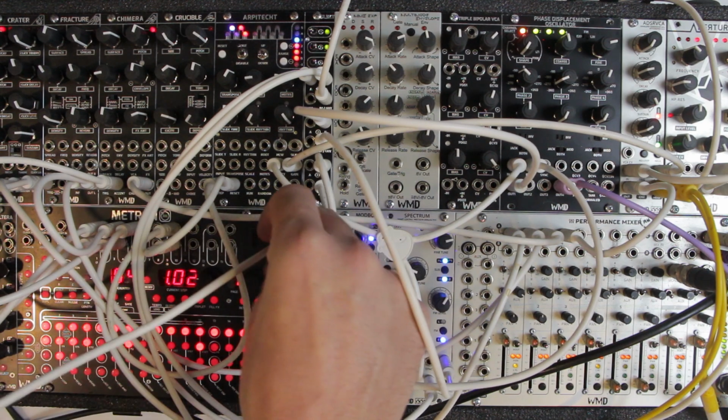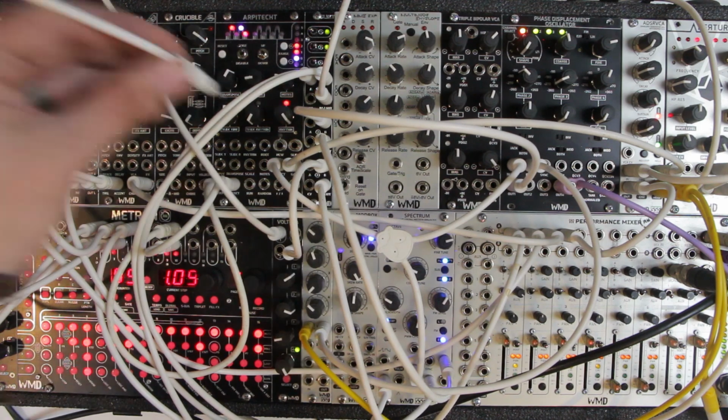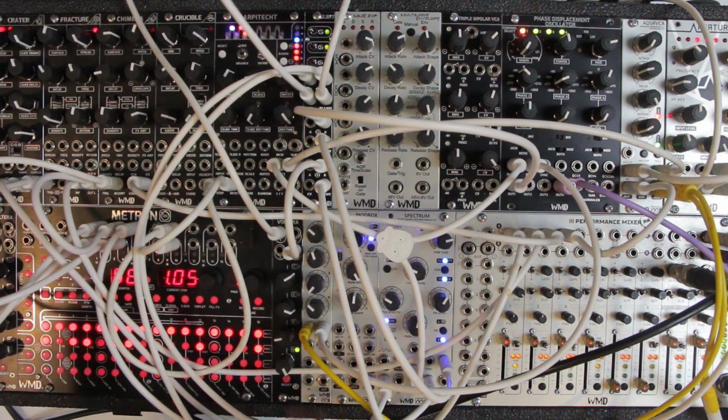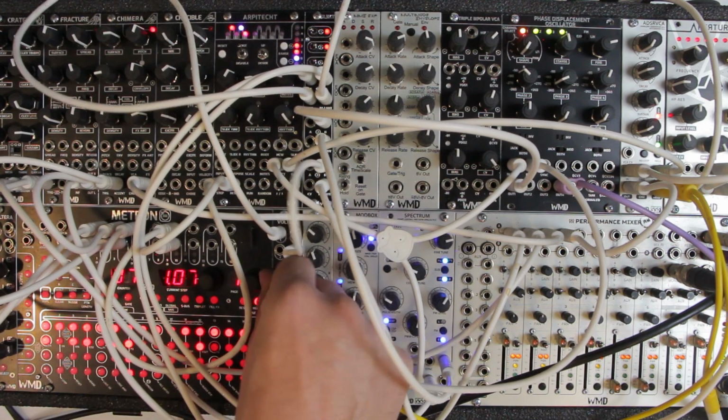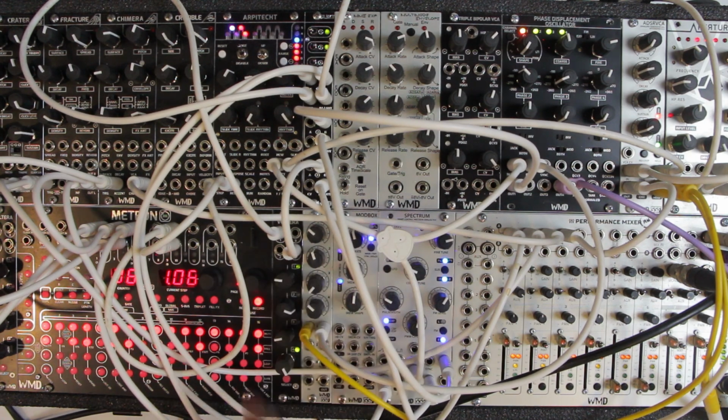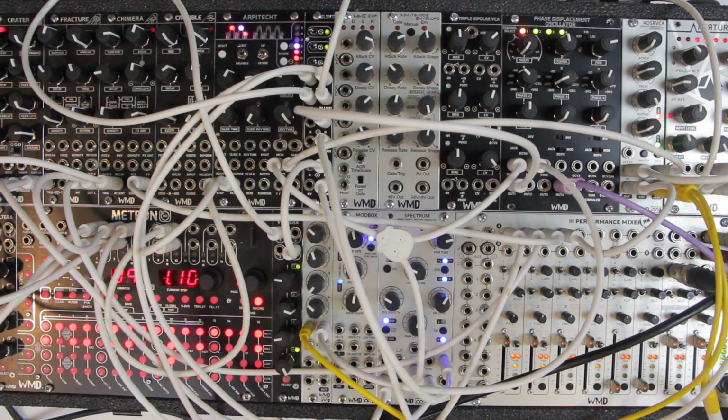So again, let's do that with some CV. I'm just going to take the Volterra output number 1, and I'm going to run that into the CV input on select here, and I'm going to record some CV.